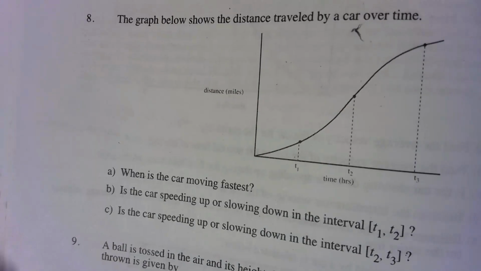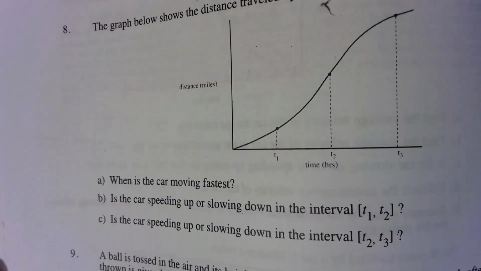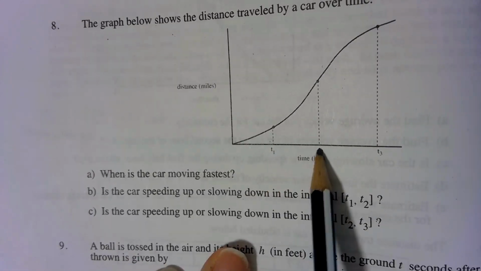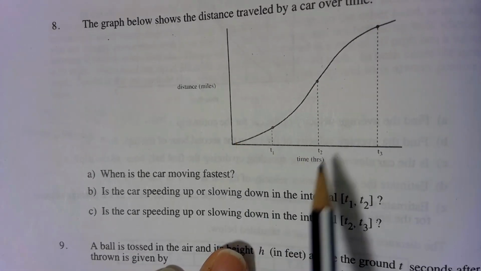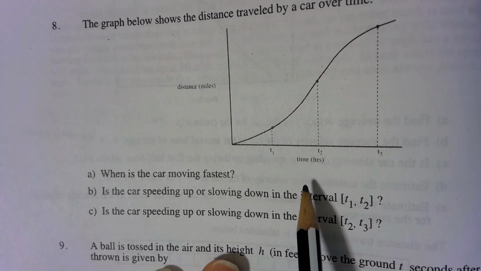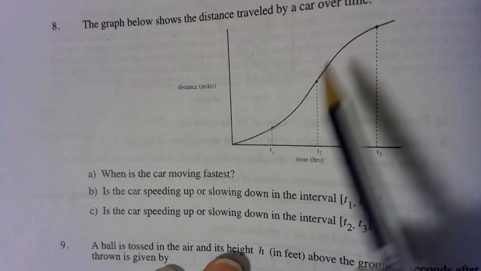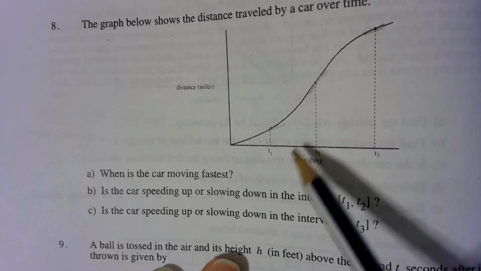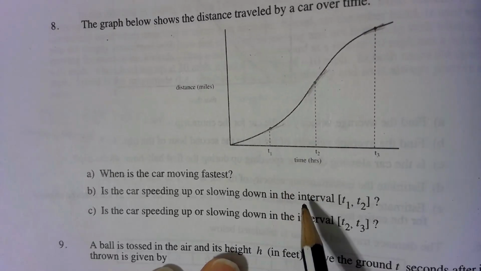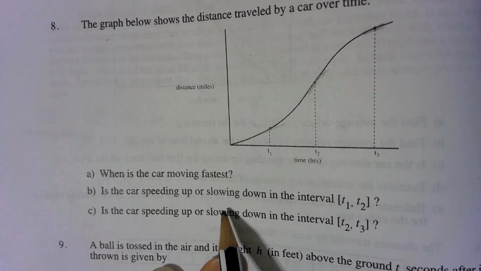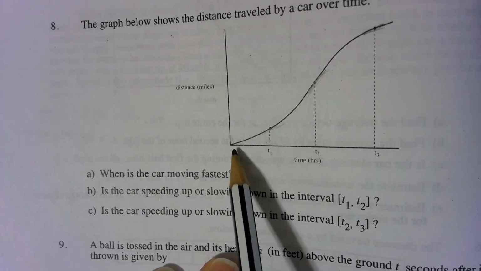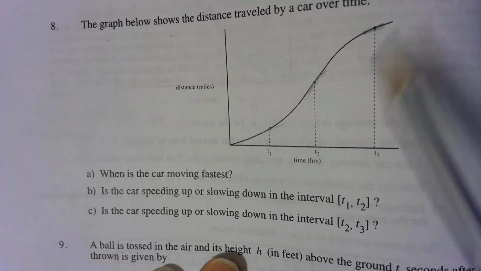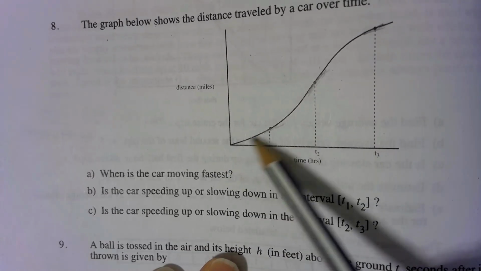Here's another graph, number 8. This is not part of the homework, but I did bring it up in class. Label T sub 1, T sub 2, T sub 3, distance time graph again. When is the car moving the fastest? I draw some little tangent lines at those points. Wherever I have the steepest tangent line, that's here, right at T sub 2. When is the car speeding up or slowing down? The car is speeding up from about 0 to T sub 2, concave up, speeding up.